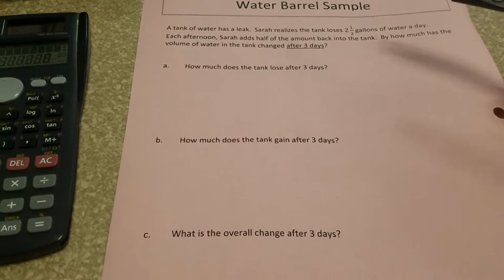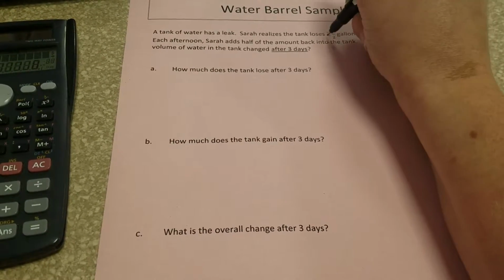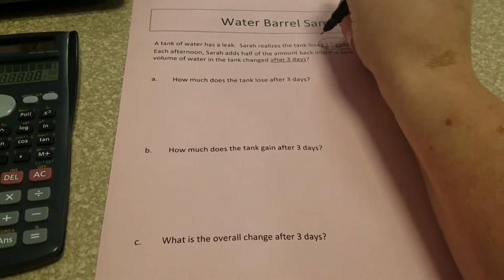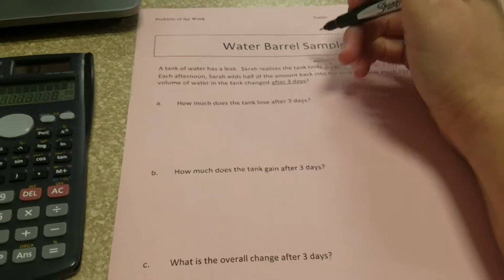The water barrel sample. A tank of water has a leak. Sarah realizes the tank loses 2.5 gallons of water a day. That's how much it loses, so this is a negative number. Each afternoon, Sarah adds half the amount back into the tank.